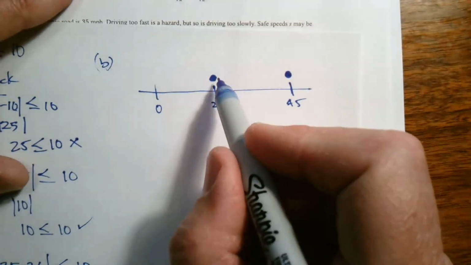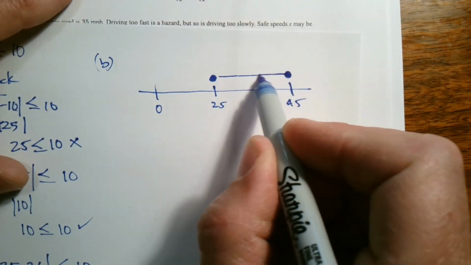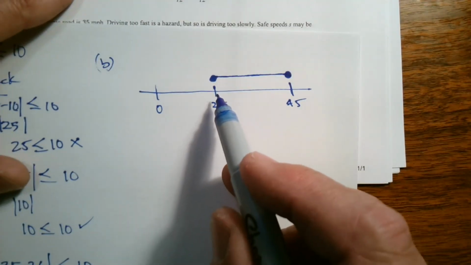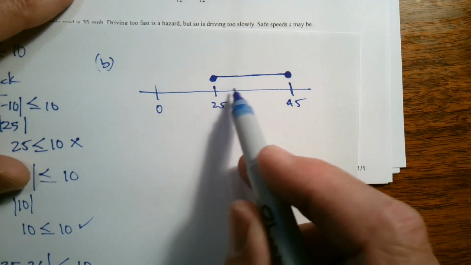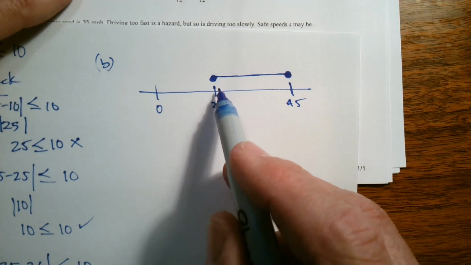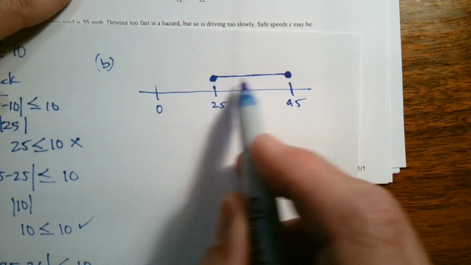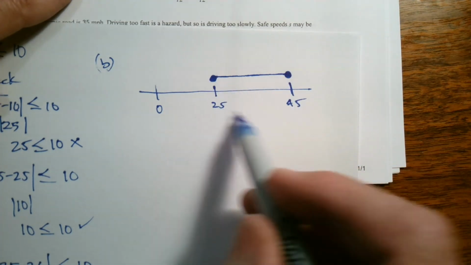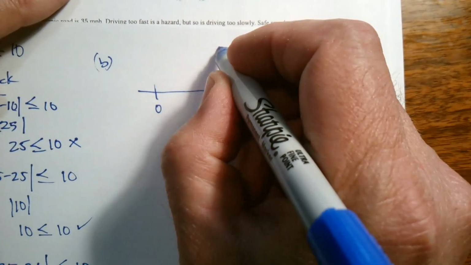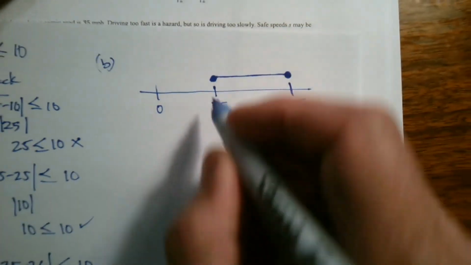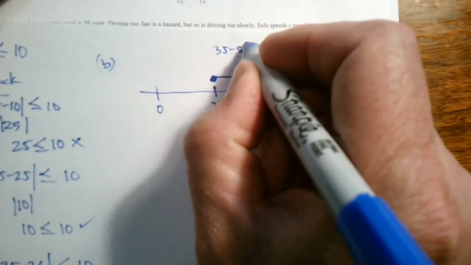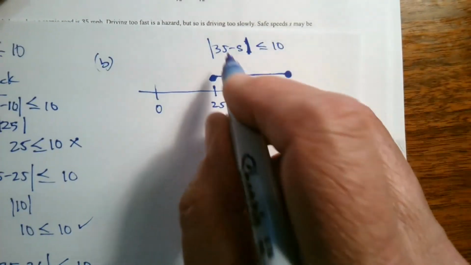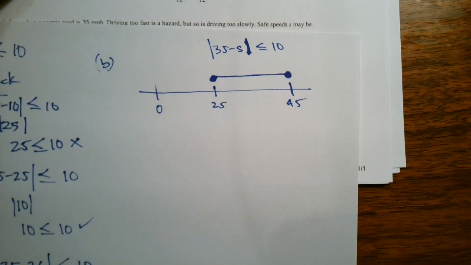So what do we determine? That all these numbers in between these two are also possible values, right? I could go 25, 26, 27. I can even go 26 and a half, right? I can choose half of a mile per hour, but all of these values in between. So that's why the graph would look like this. I'd have my lower limit, my upper limit connected with the line to show all of that is equivalent to the inequality, the absolute value of 35 minus S is less than or equal to 10. So these are the values that work for that inequality. Okay, there you go.